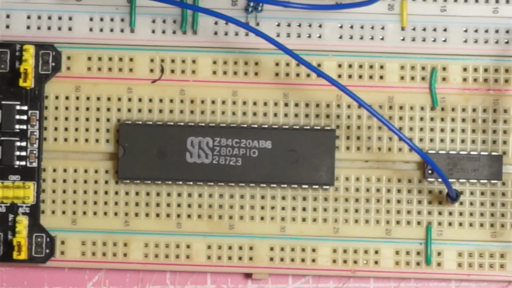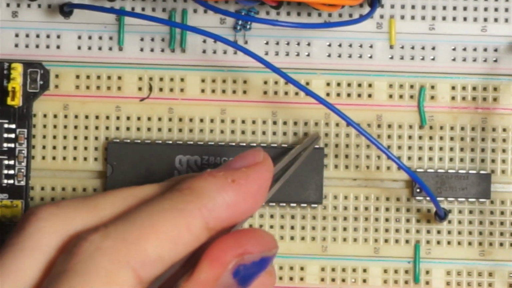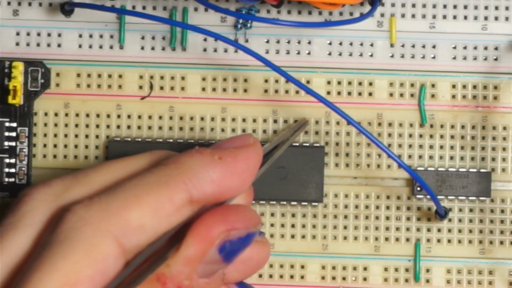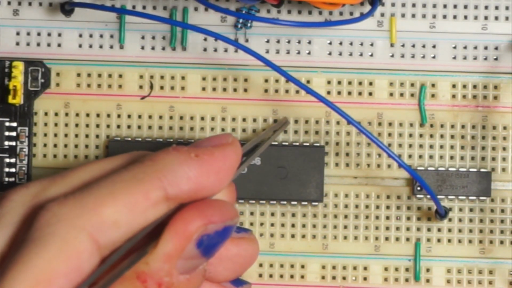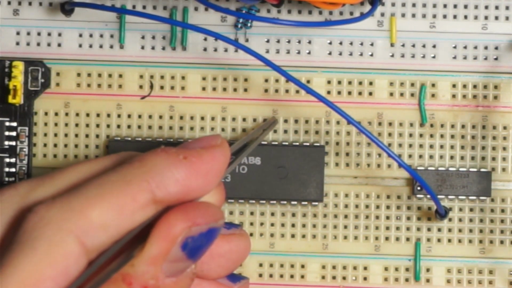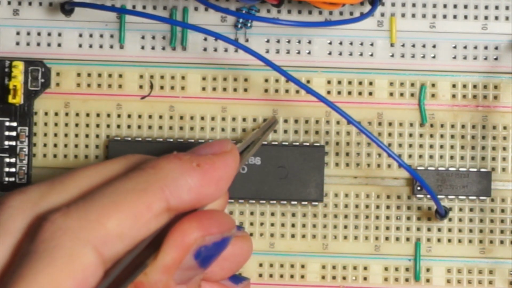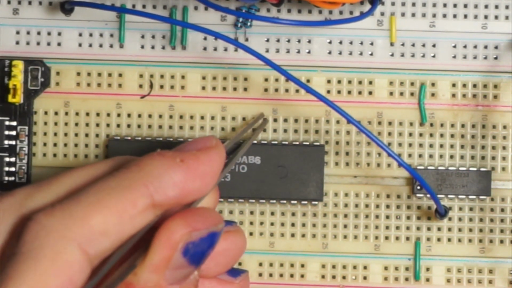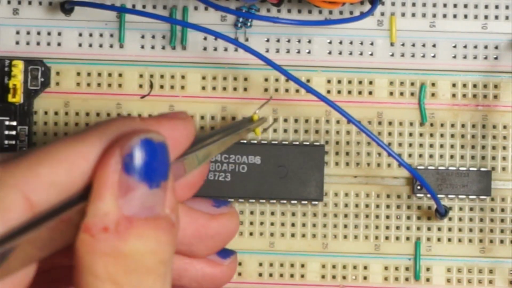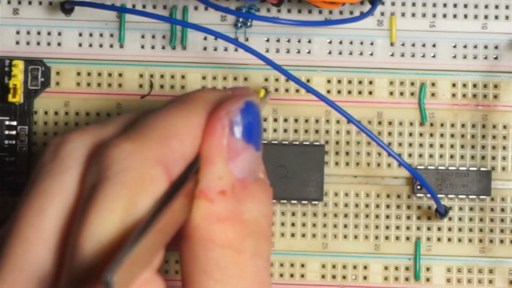So 21, 22, 23, 24, 25, and 26. This should be the VCC.